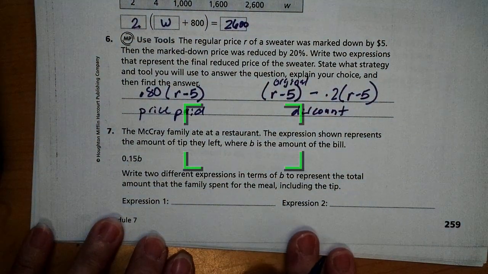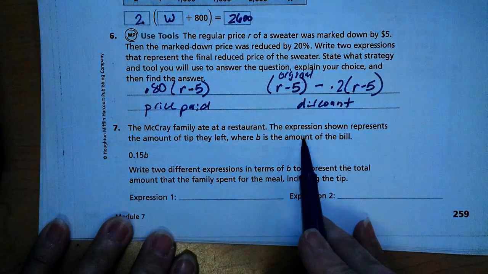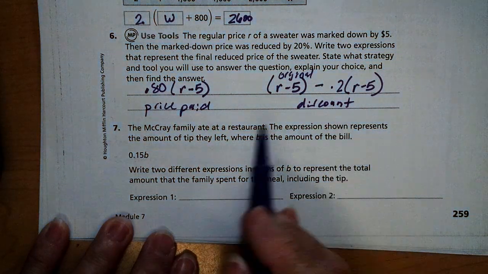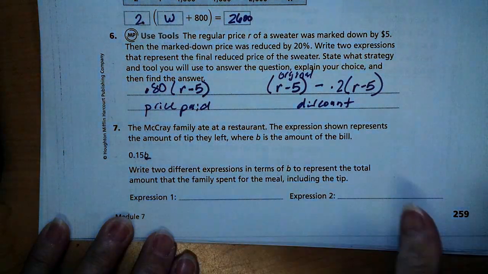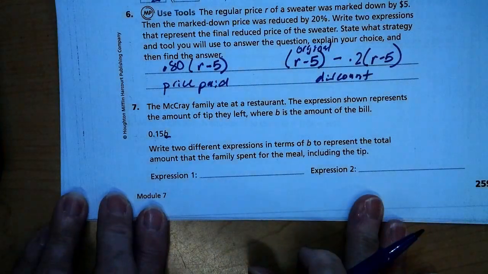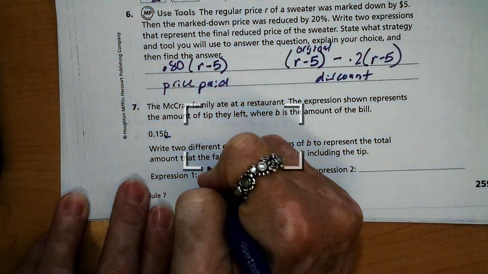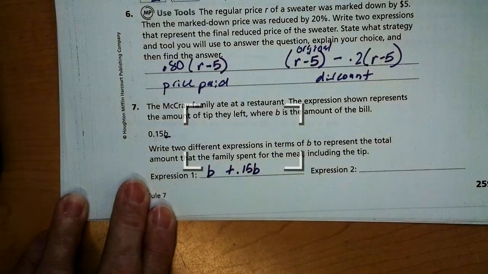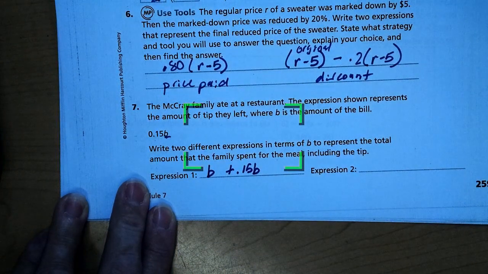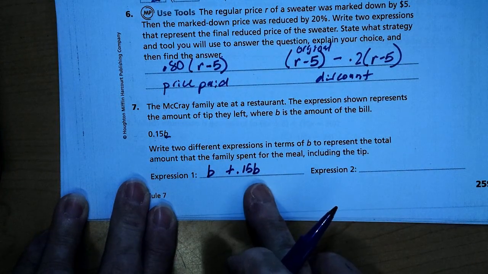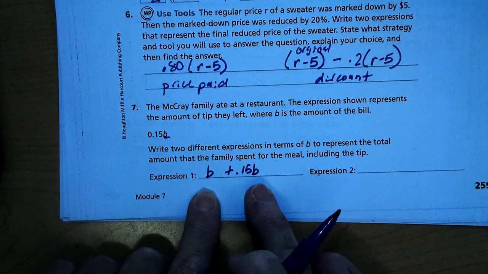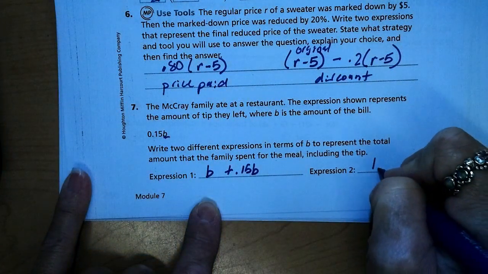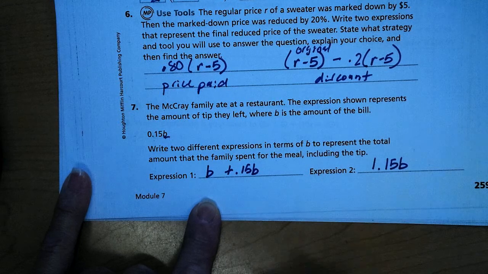All right, number 7 says, the McCarthy family ate at a restaurant. The expression shown represents the amount of tip they left, where B is the amount of the bill. So we don't know the bill. So we know that we have to pay the bill plus the tip. So B plus 0.5B. Or I can add these 2 together, because remember this is 1B, and I get 1.5B.